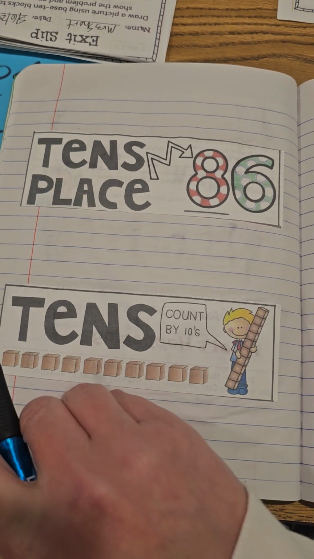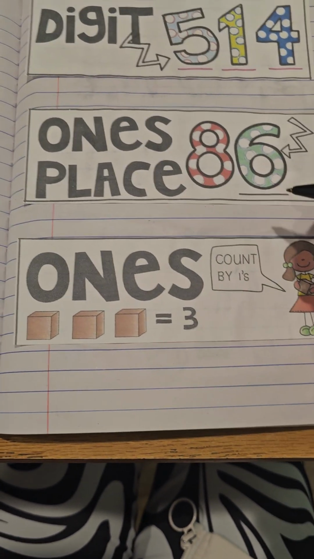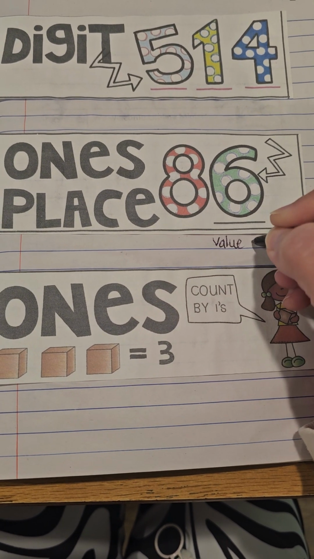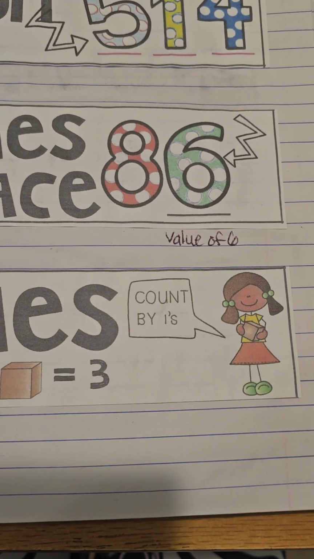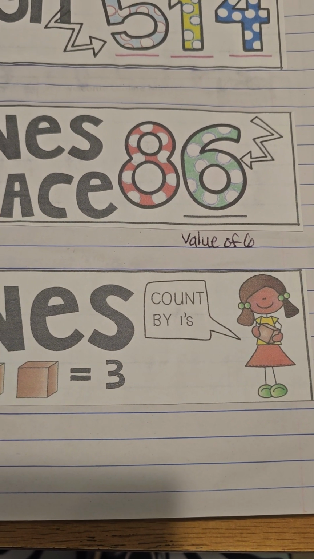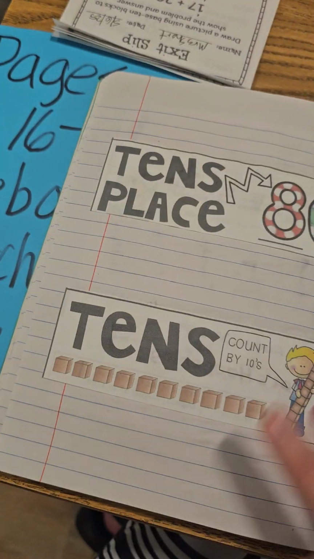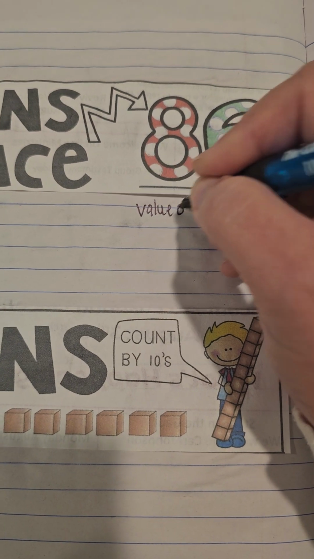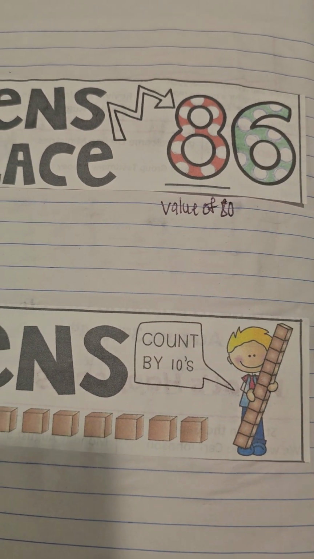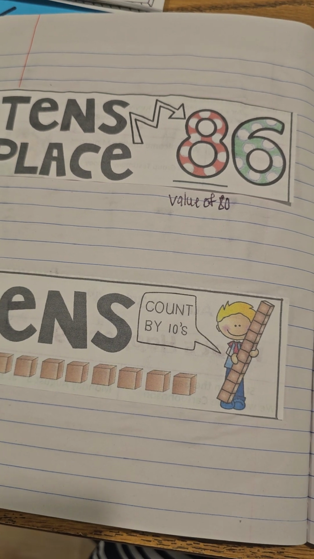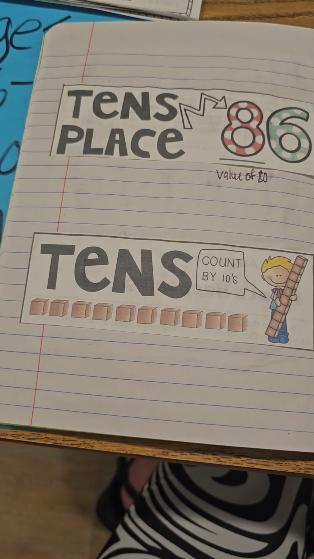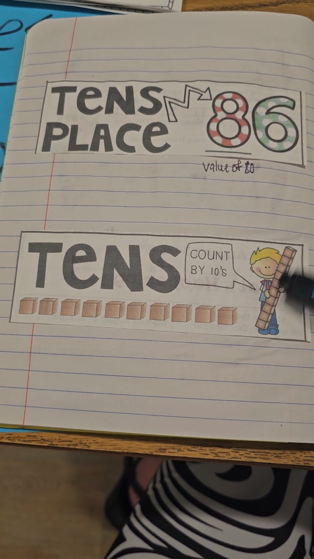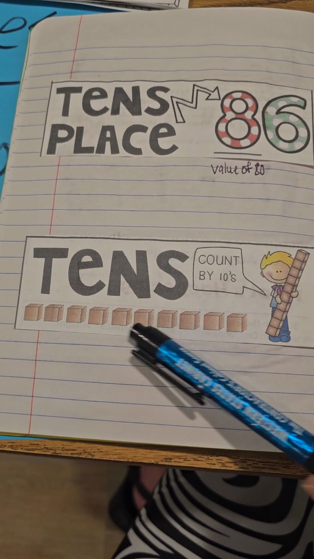So underneath, let's go back to page 16. So underneath the words or letter 6, number 6, write value of 6. And then turn the page to the back side, and under the 8, write value of 80, because it is in the tens place. And right here, they're just reminding you what a 10 looks like using base 10. 10 cubes make a 10.